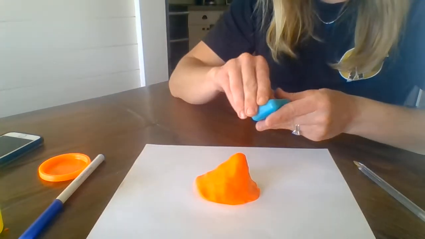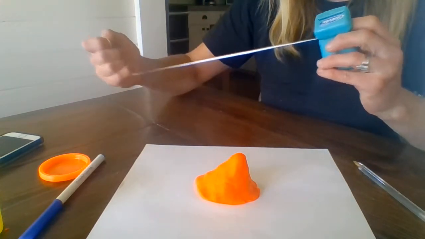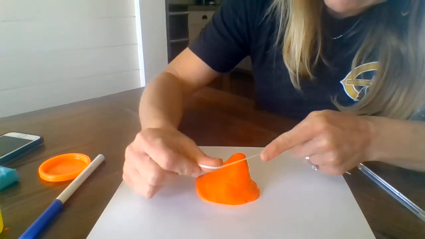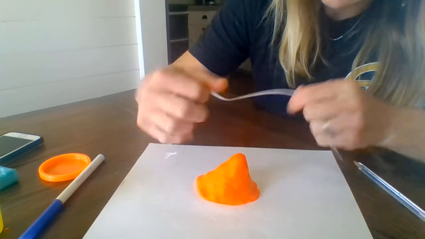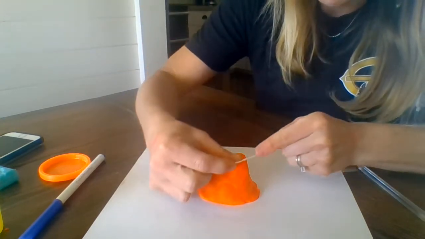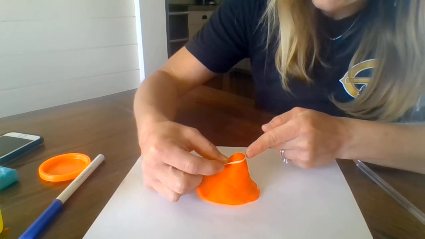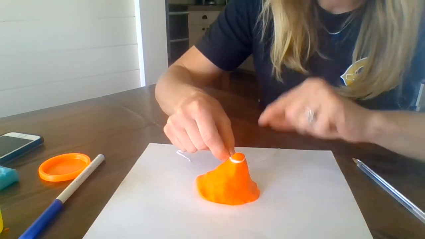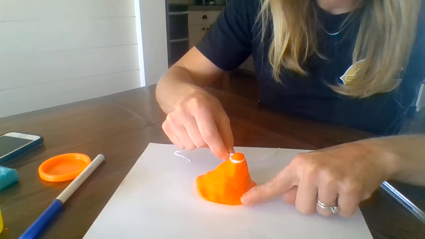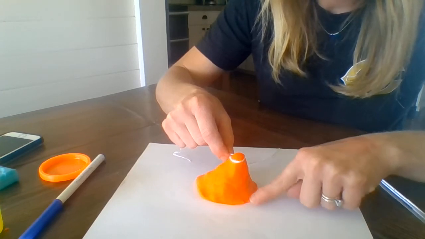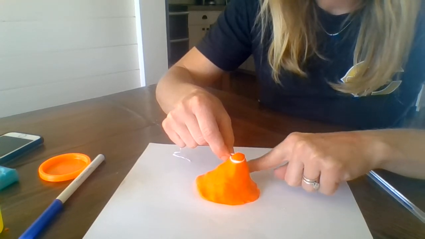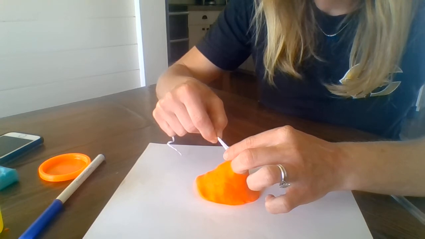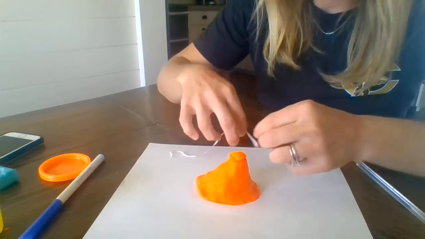We're going to use dental floss to cut some layers into this mountain. The first thing I'm going to do is this top dot that I made. I'm going to wrap the dental floss and try to keep it very level as I wrap it around. Once I have it wrapped around all the way at the same elevation, so elevation is the distance above sea level, I'm going to pull the floss through. Now it kind of messes up the shape a little bit, but just do your best to keep it together.